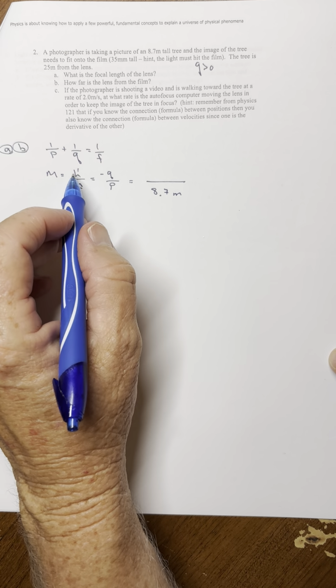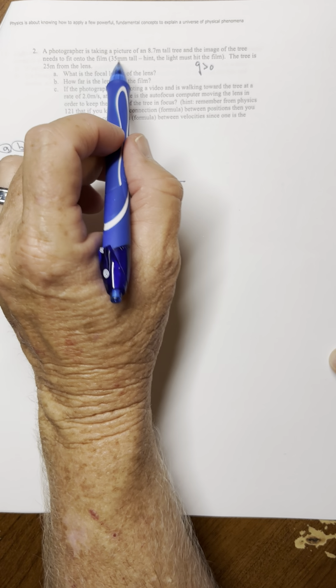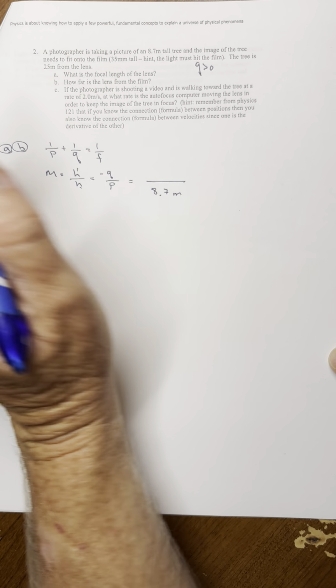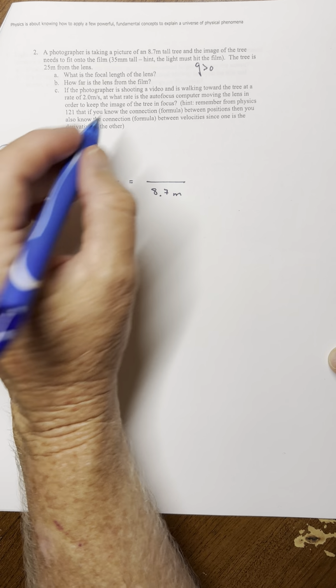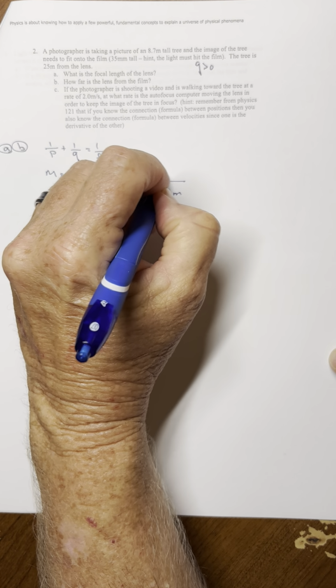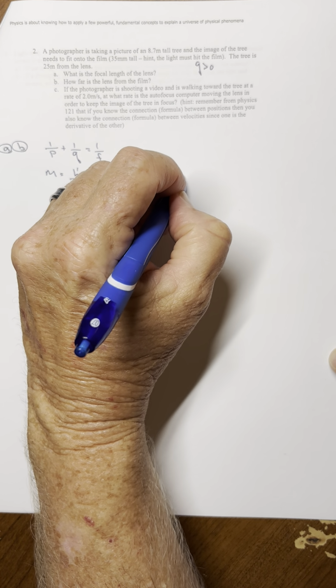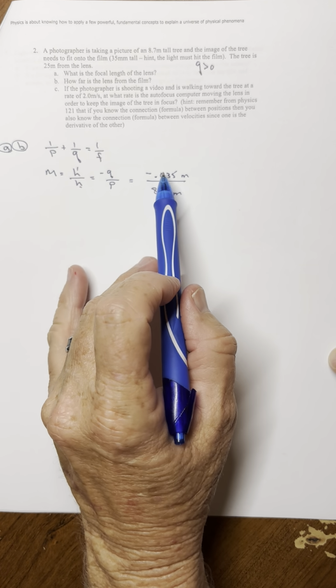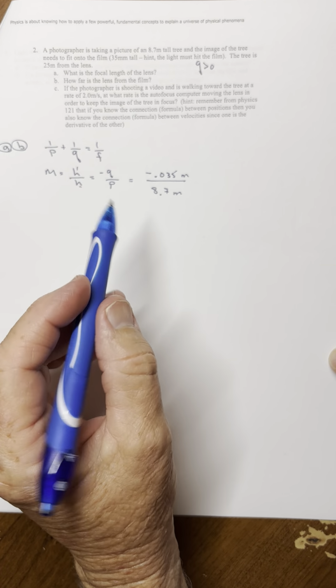And the image we want to be no more, but as big as we can take the picture, so we can get the highest resolution. So we want it 35 millimeters tall, and so in meters, that'd be 0.035 meters.